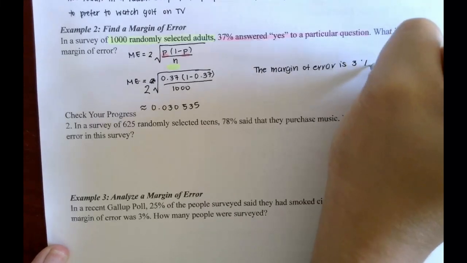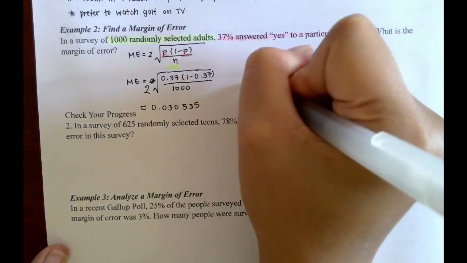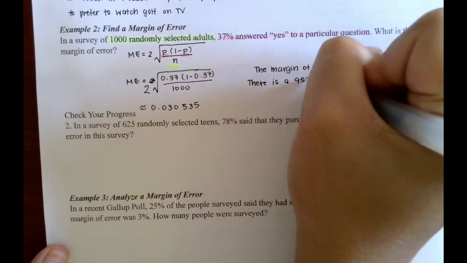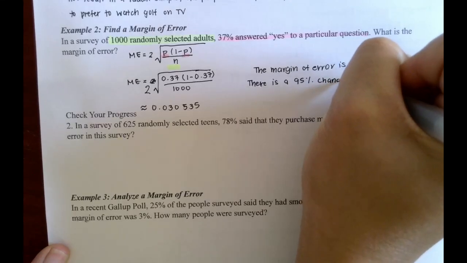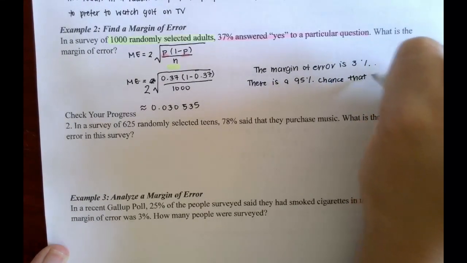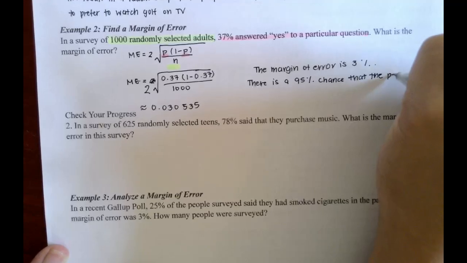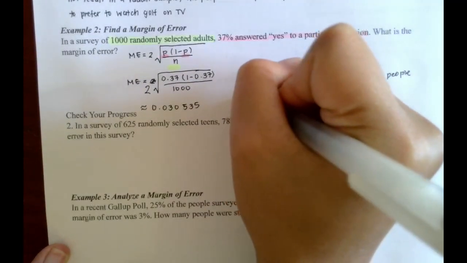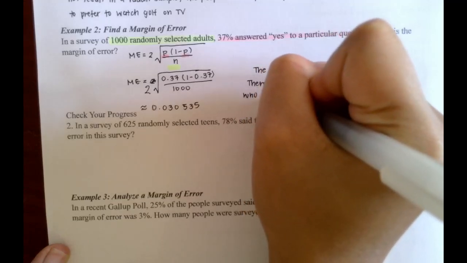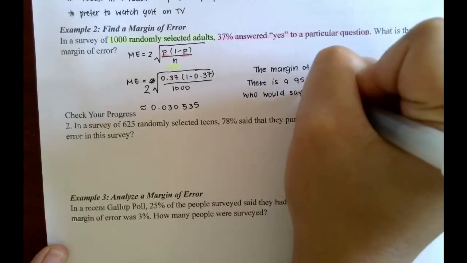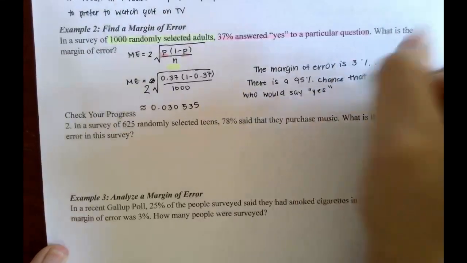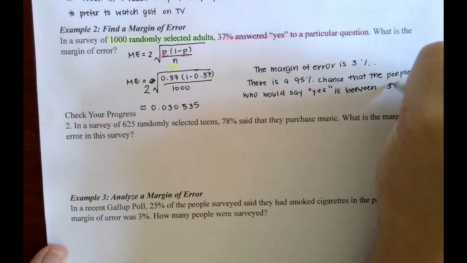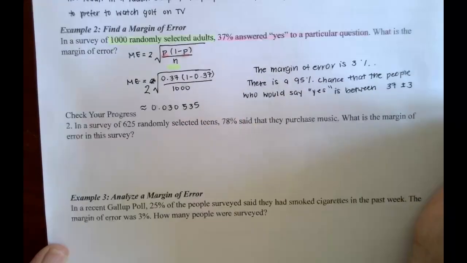Okay. And so what that means is there is a 95% chance that the people who would say yes is between 37% plus or minus 3.